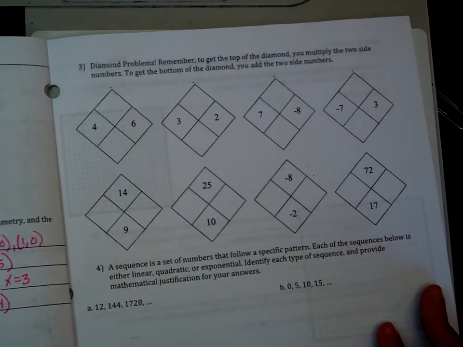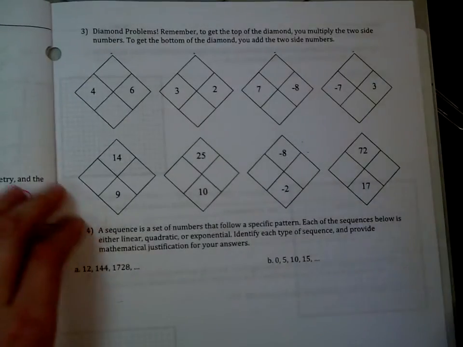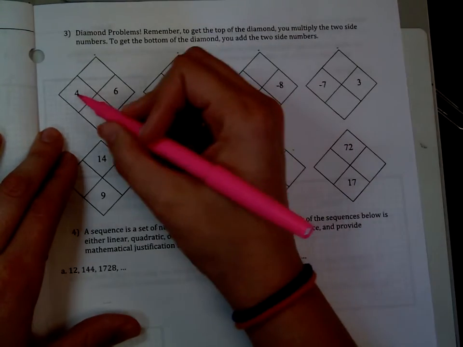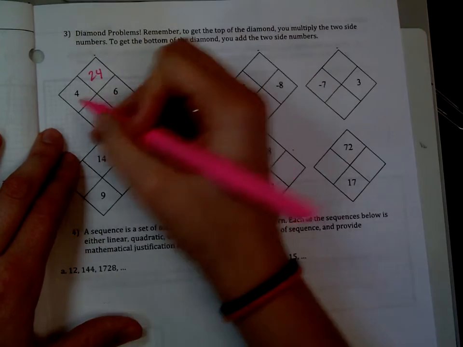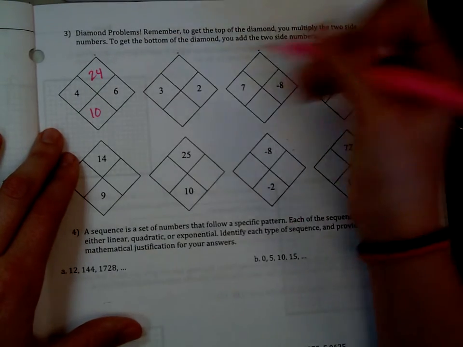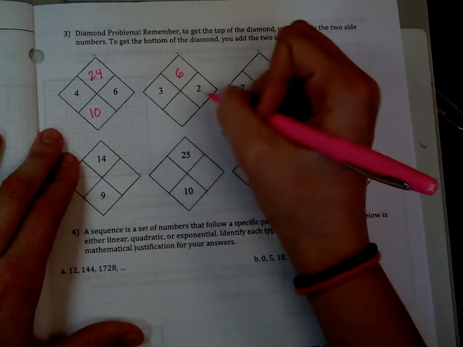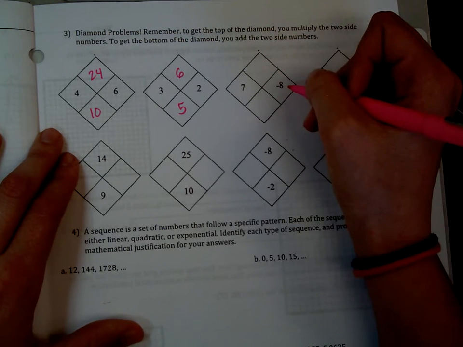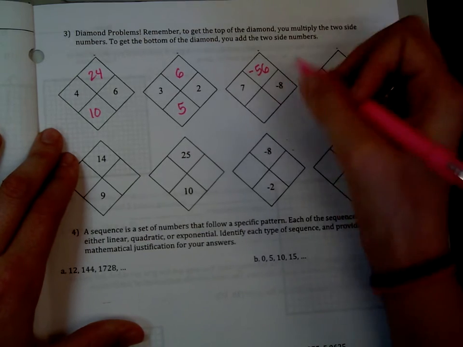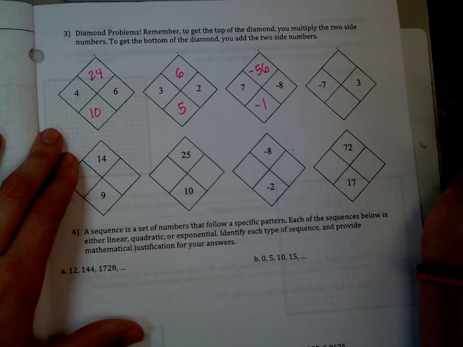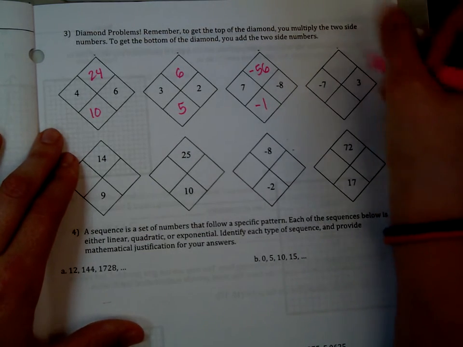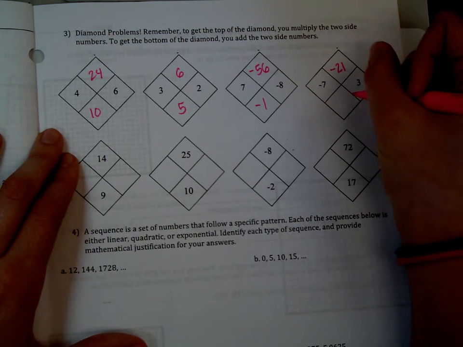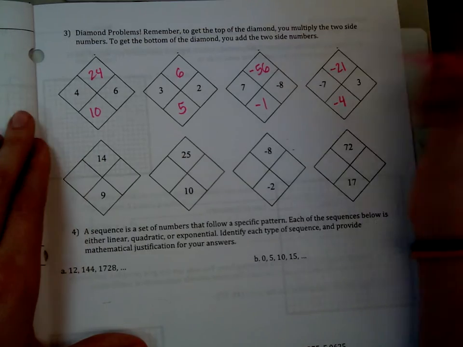Alright, remember to do these diamond problems. We multiply to make the top and we add to make the bottom. 4 times 6 is 24. 4 plus 6 is 10. 3 times 2 is 6. 3 plus 2 is 5. 7 times -8 is -56. 7 plus -8 is -1. -7 times 3 is -21. -7 plus 3 is -4.